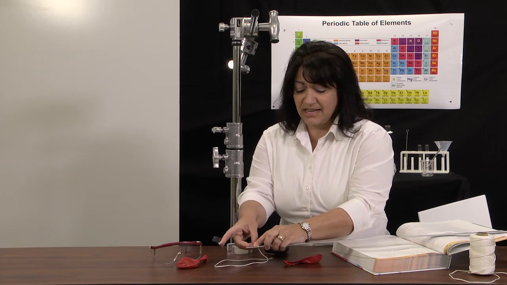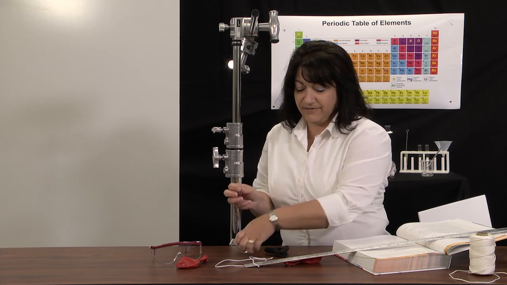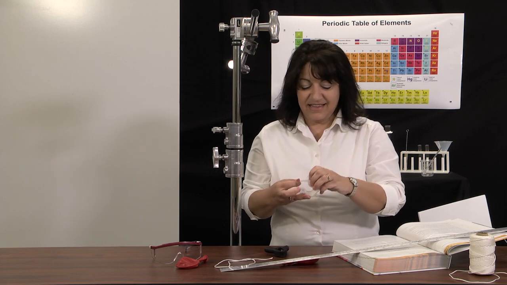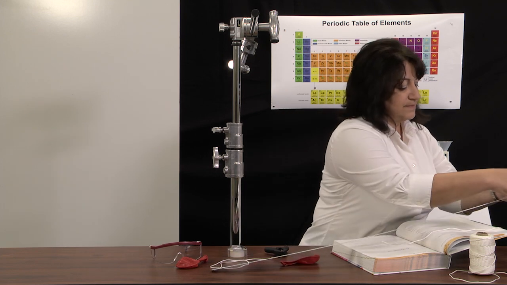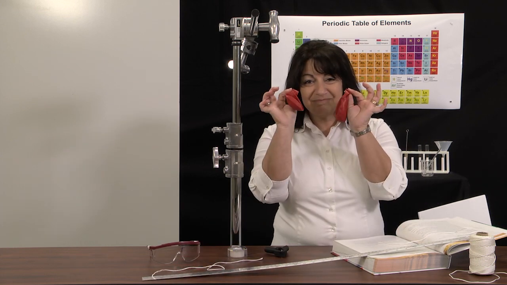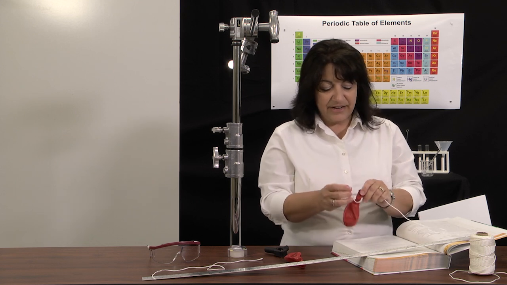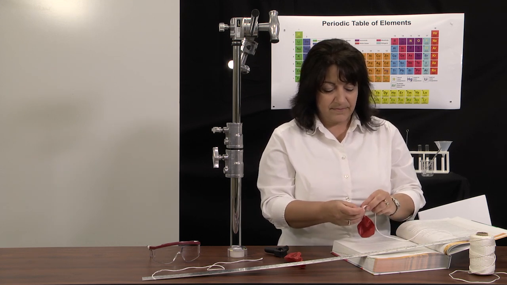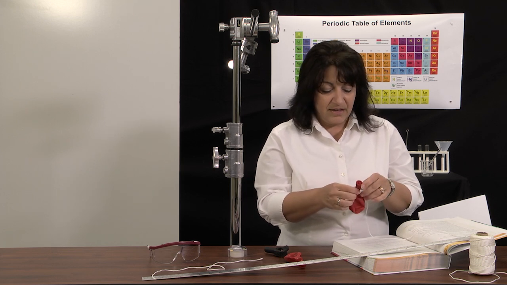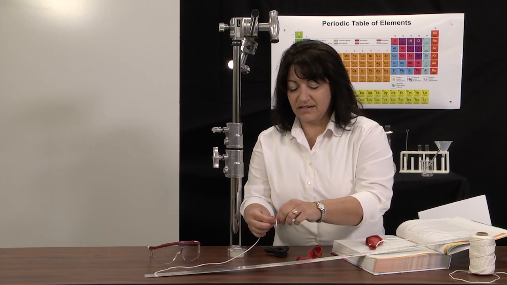And you want to make sure it's nice and secure because you don't want the string to come off, because you're going to be doing some things with the string. So I'm just going to make it nice and secure on both sides. And then I've got two balloons with no air in them. I'm going to take these balloons and loosely tie them to the other end of each of the strings. And we're tying them loosely because we're going to do something with one of the balloons. I've got this one done right here, and this one next.